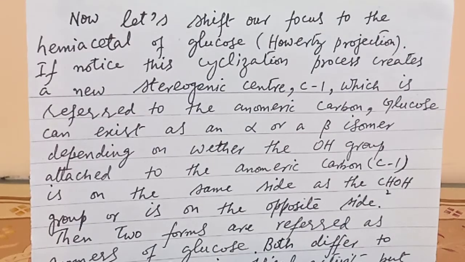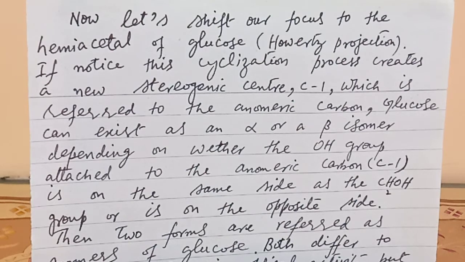Now, let's shift our focus to the hemiacetal of glucose, the Haworth projection. If you notice, this cyclization process creates a new stereogenic center, carbon 1, which is referred to as the anomeric carbon. याद रखें, the carbon number 1 is always an anomeric carbon. Glucose can exist as an alpha or beta isomer depending on the alcoholic group attached to the anomeric carbon.